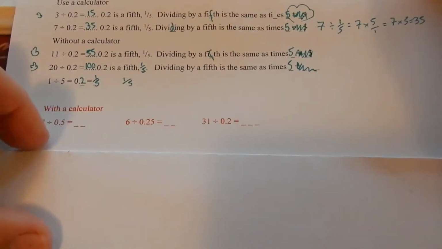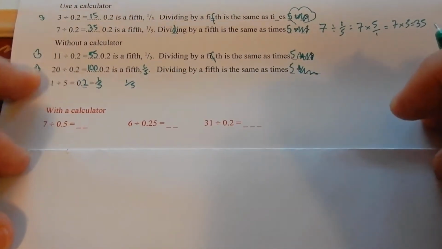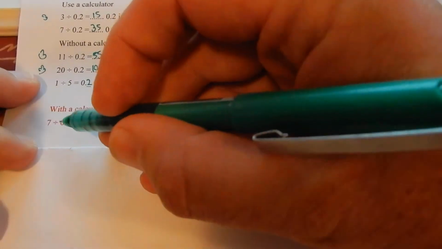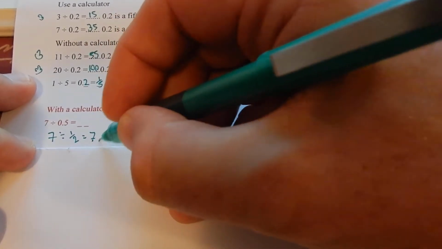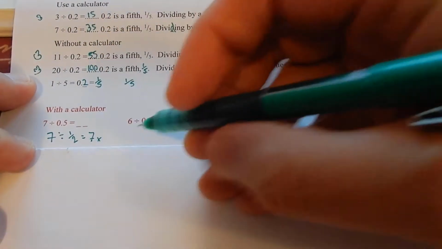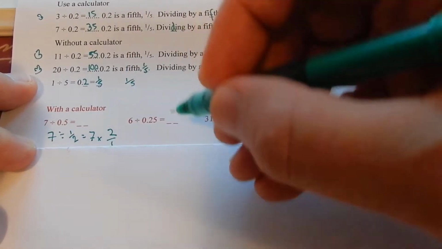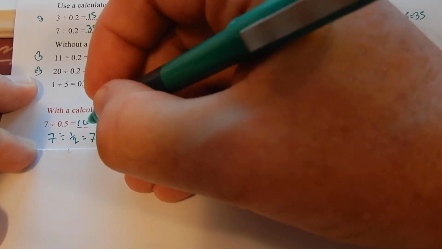Okay, let's see if all of this stuff's gone into our heads. Right, 7 divided by 0.5. That's 7 divided by a half, which equals 7 times by, turn the fraction upside down, turn the second part upside down. 7 times 2 is 14.